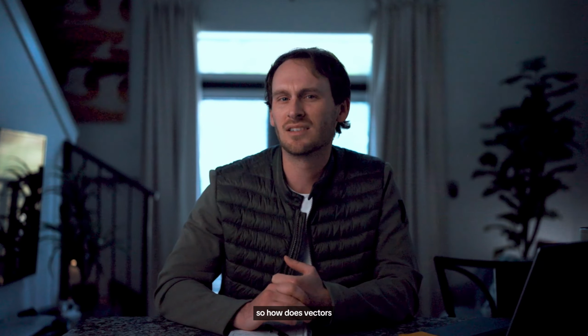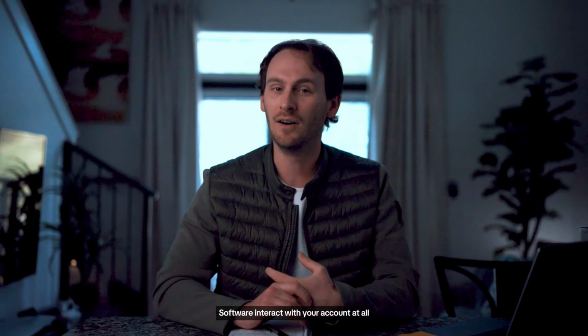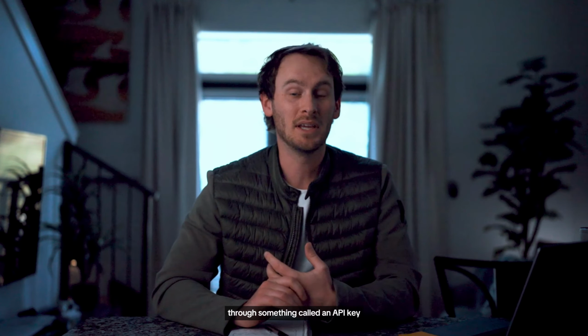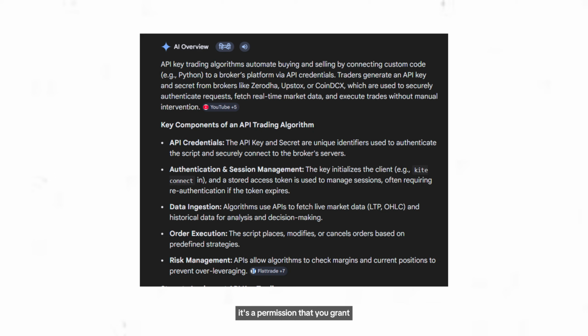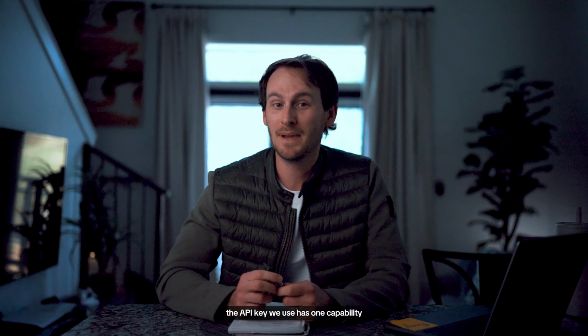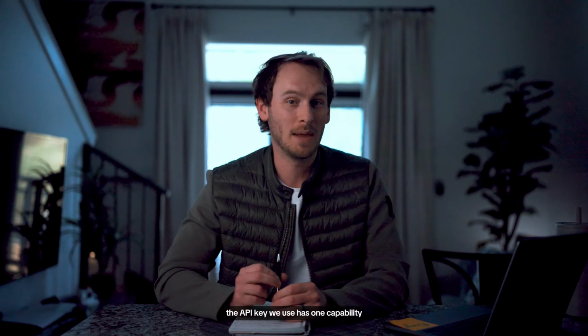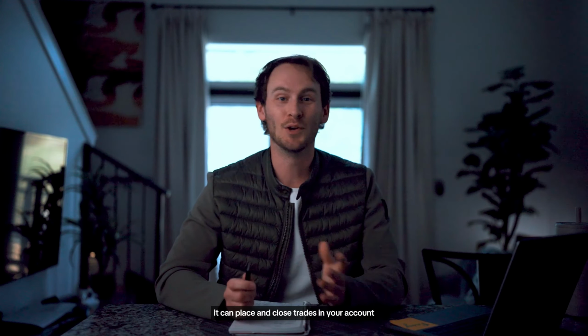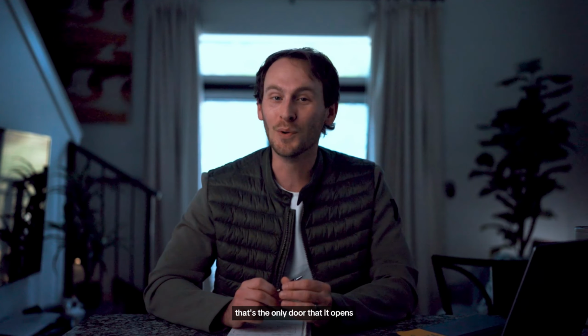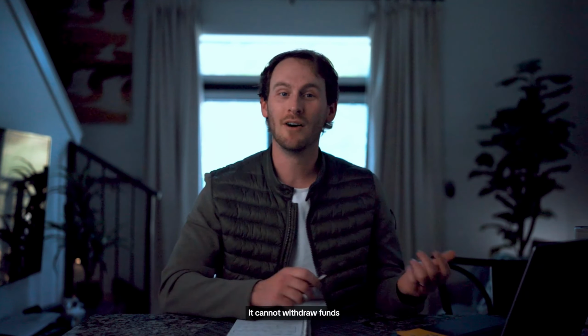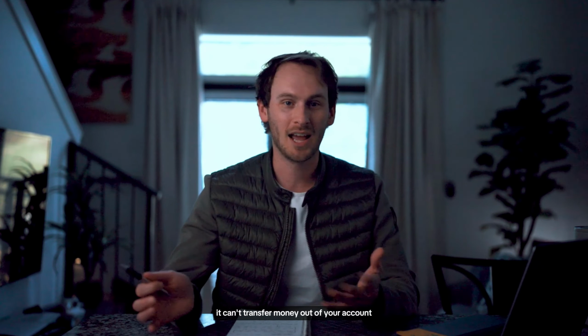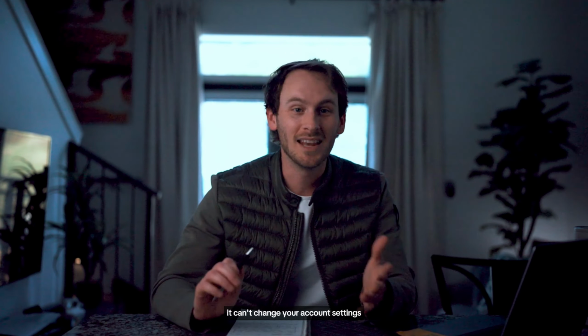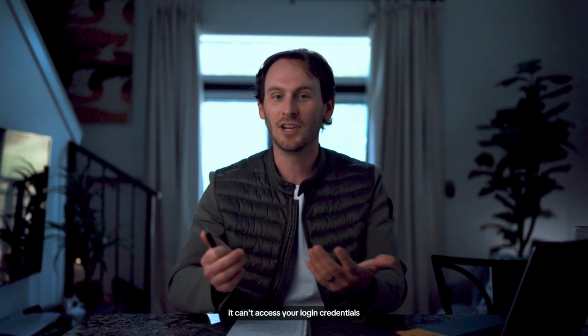So how does Vector's software interact with your account at all? Through something called an API key. It's a permission that you grant. It's like giving someone a key that only opens one specific door in your house. The API key we use has one capability. It can place and close trades in your account. That's the only door that it opens. It cannot withdraw funds. It can't transfer money out of your account. It can't change your account settings or your personal information. It can't access your login credentials.